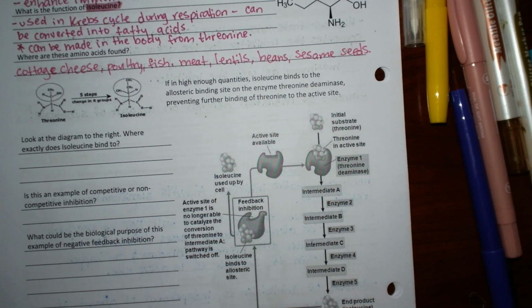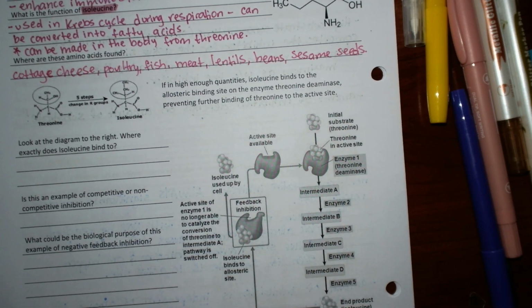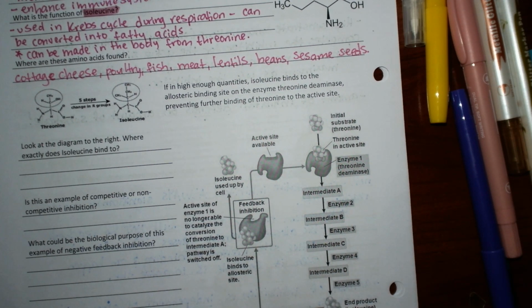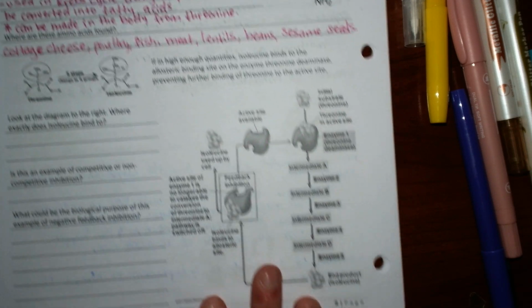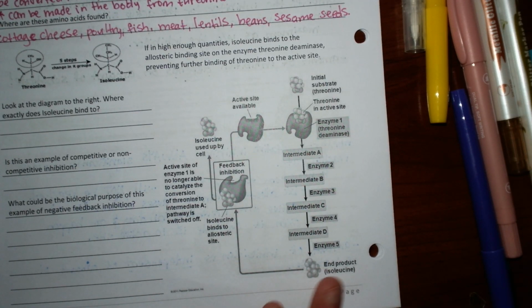So I'm looking at your little diagram. Where exactly does isoleucine bind to? And so this diagram shows you the entire process. So in high enough quantities, isoleucine binds to the allosteric binding site of the enzyme deaminase, preventing further binding of threonine to the active site.